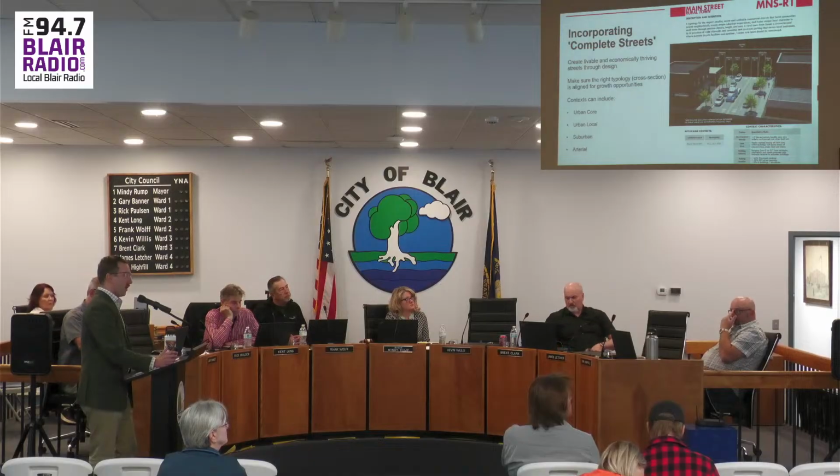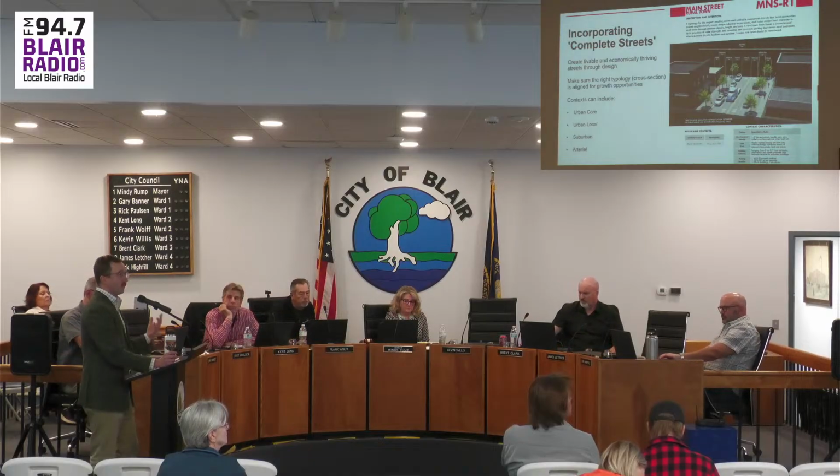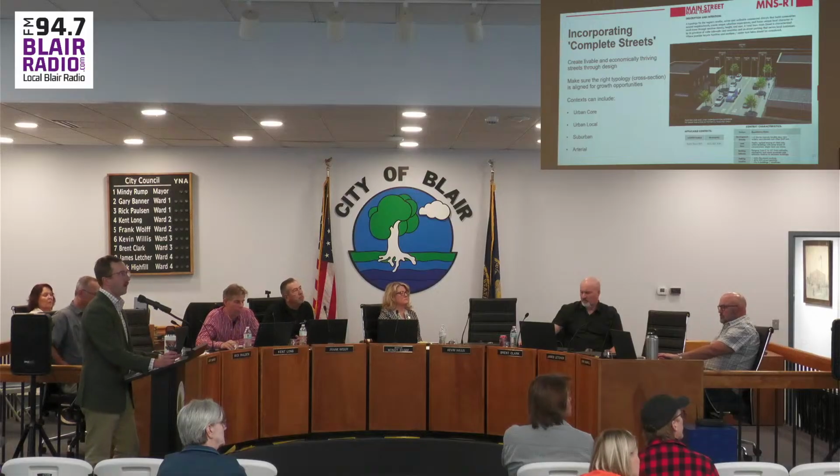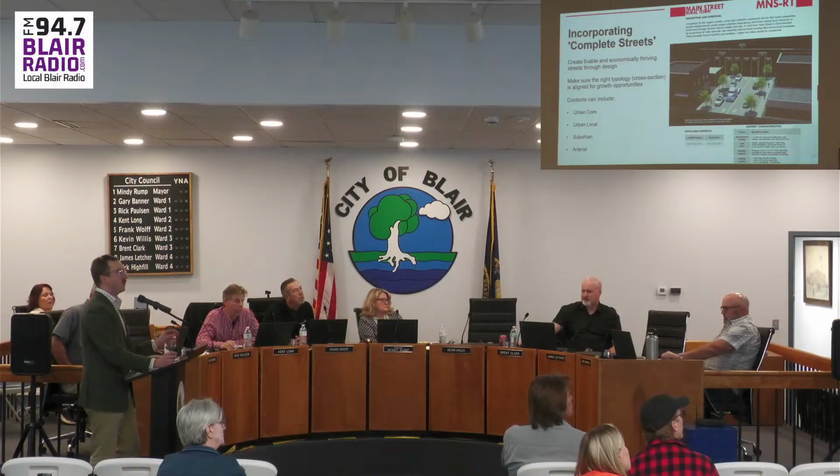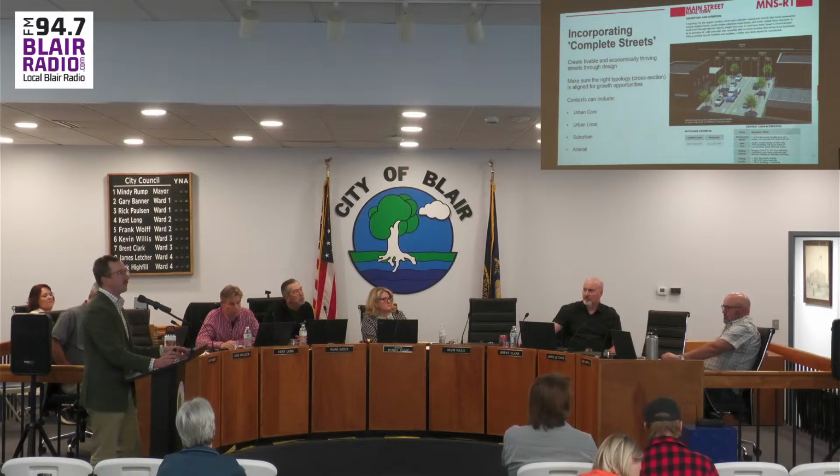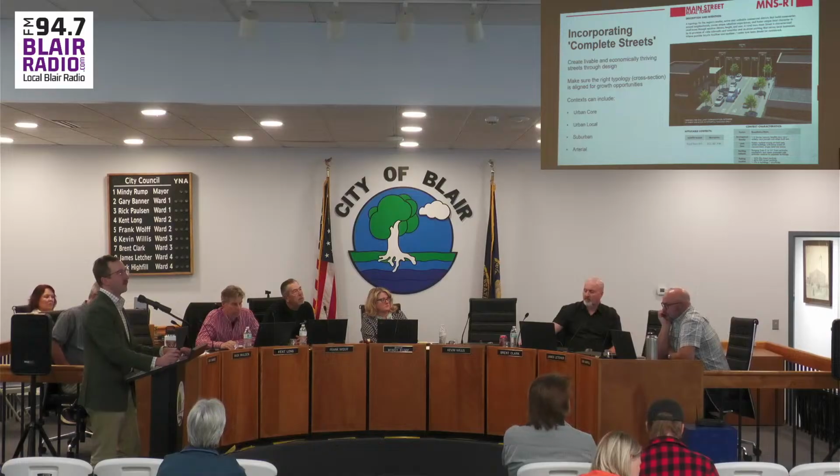So, the last thing I'll talk about with streets is incorporating the idea of complete streets. We really like to help communities. This image is maybe kind of prescient, it's a Main Street in a rural town. This is a project we did in Missouri. It was called a blueprint for arterials.